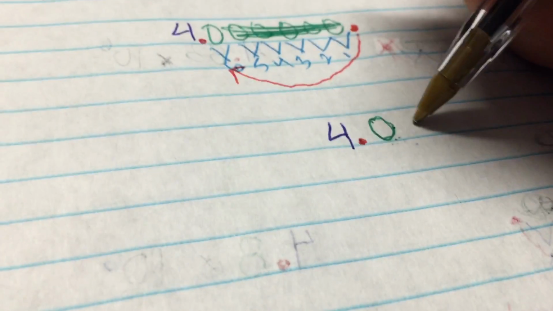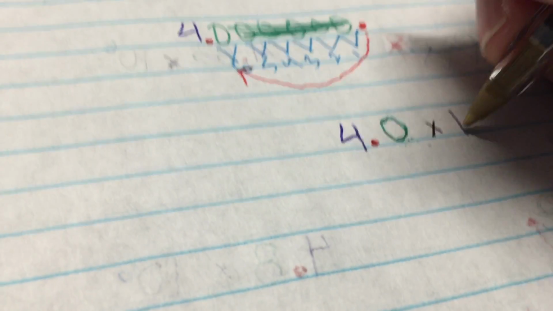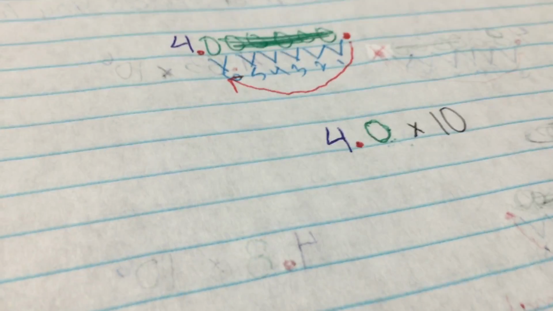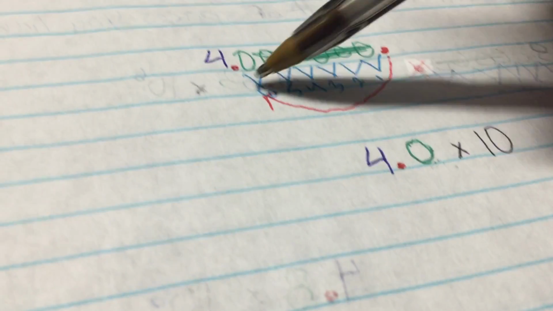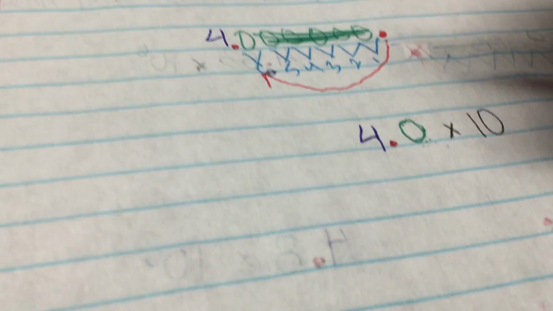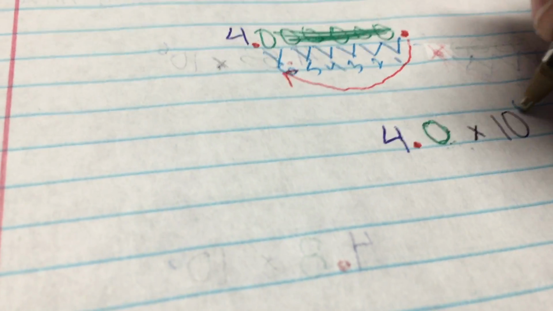So now we're going to continue. We're going to make our little multiplication sign. We're going to add our base 10. And just because we kept 1 zero in the number doesn't change the amount of places we skipped. So we have 10 to the 6th place.